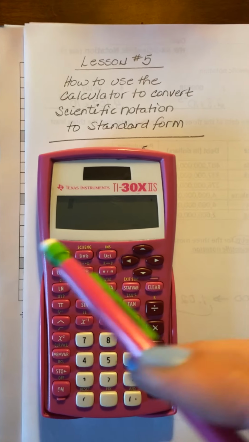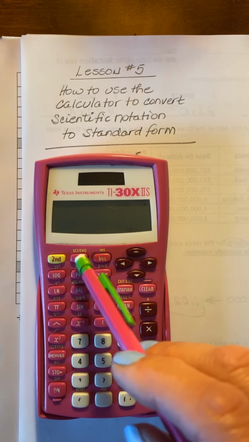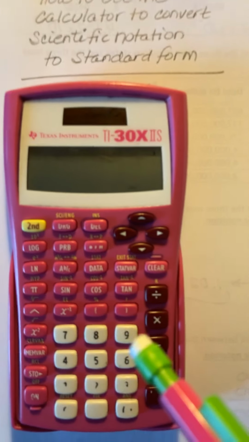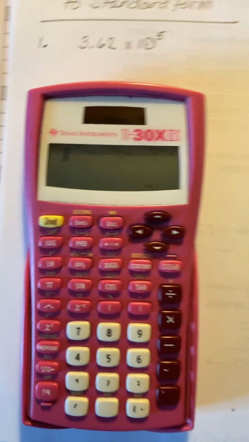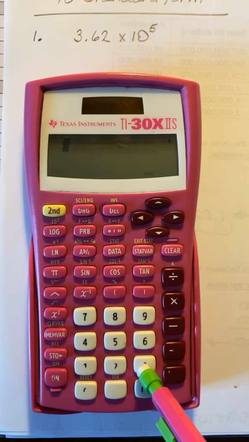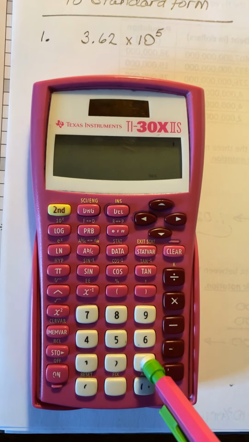Here we go. We're going to use a little bit different approach. We're going to use this caret button here. We're not going to have to use the Scientific ENG button today, but we are going to have to type in the exponent and the decimal. So here we go. We're going to type in using the same examples that Mrs. Tangaris did in the lesson video for lesson 5.